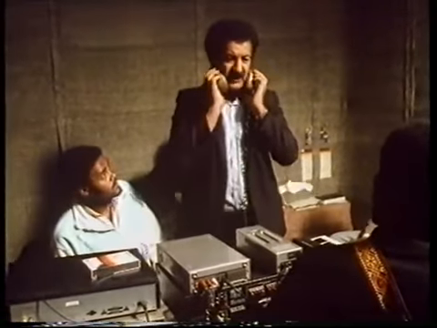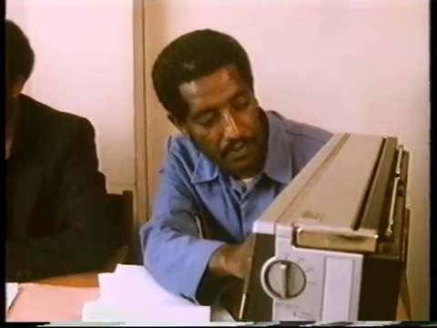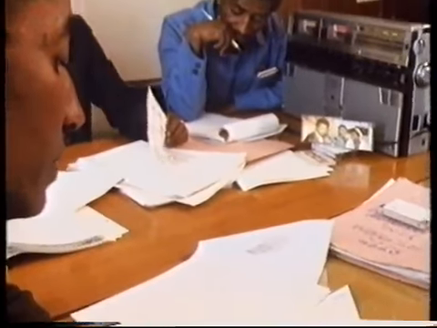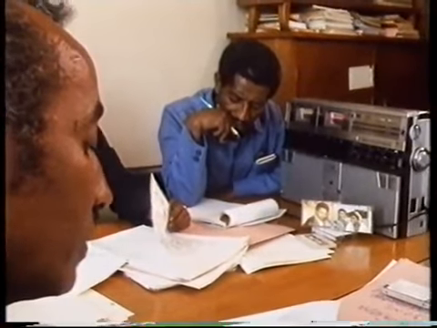Equally worrying to Ali Kaifa is the problem of piracy. The other music shops, when I release a new cassette of any singer, they copy it. There is no copyright here. To deal with problems like this, the government has set up the Ethiopian Music Association. Its job is to control all professional music making.